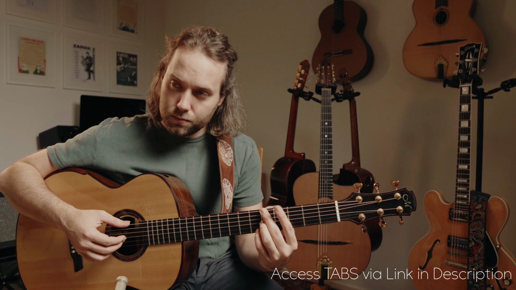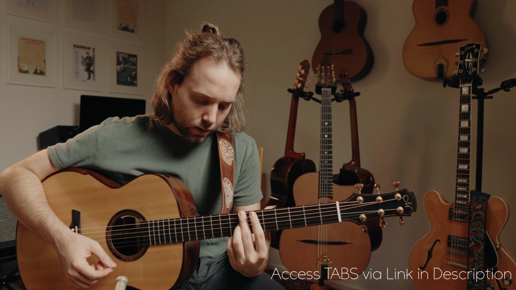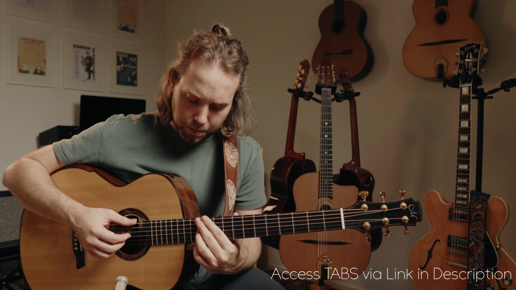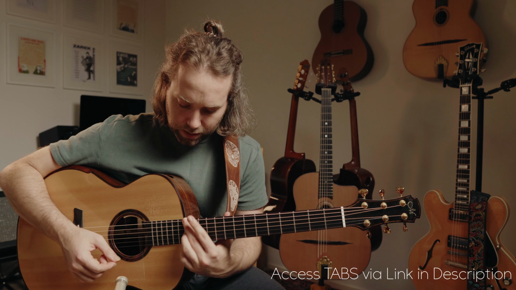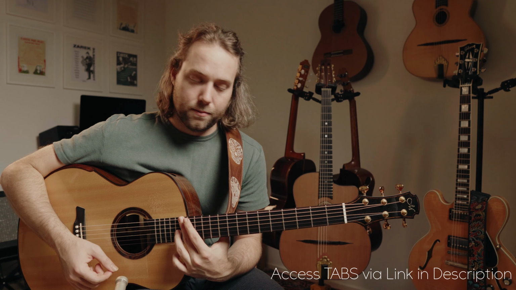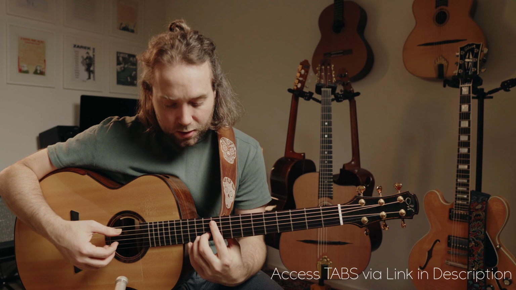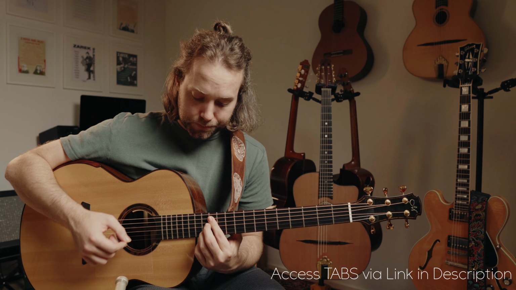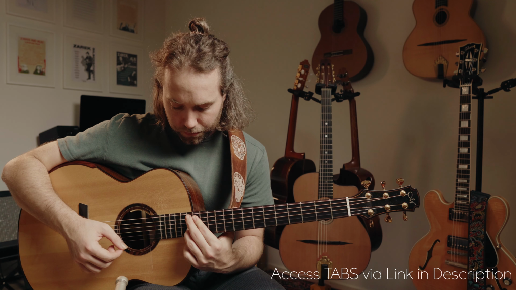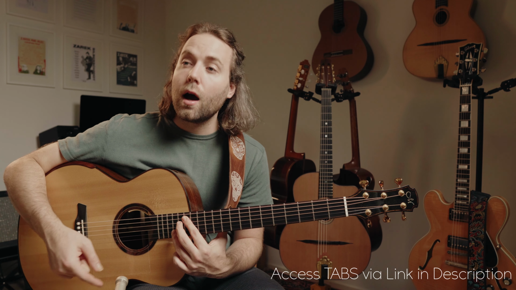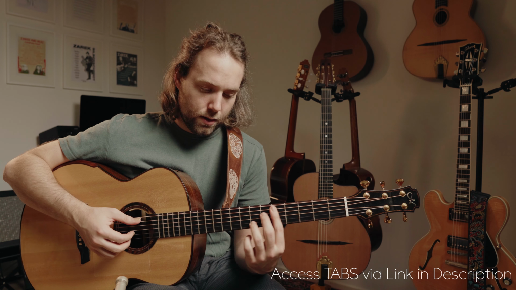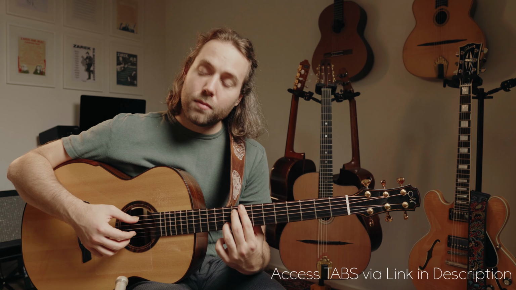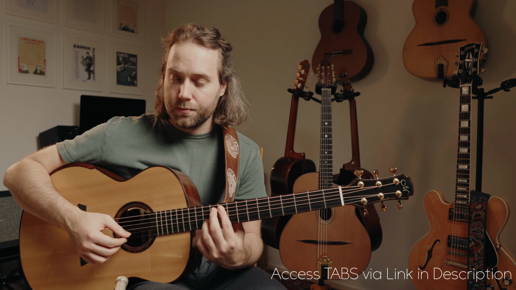That's our 1, 2, 3, 4, 5, 6, 7, 8. Now with our 5-string shapes, our G note is here on the A string. So 1 major, 2 minor, 3 minor, 4 major. I'm going to come an octave lower now. 5 major, 6 minor, 7 minor, back to 1 major.